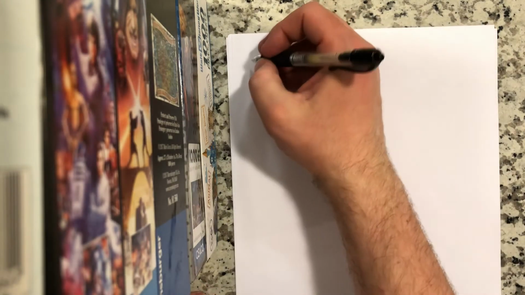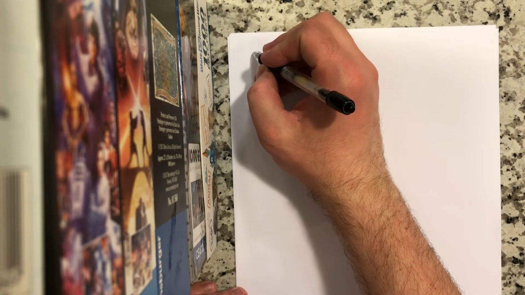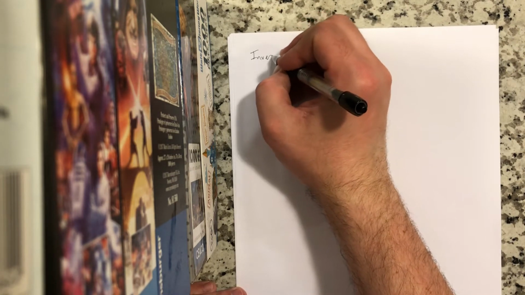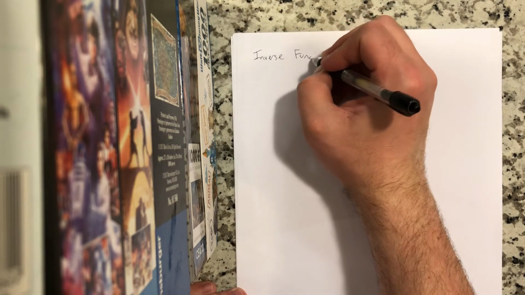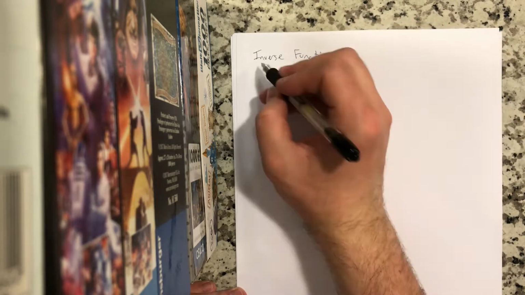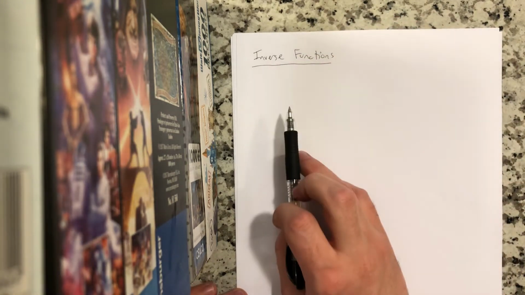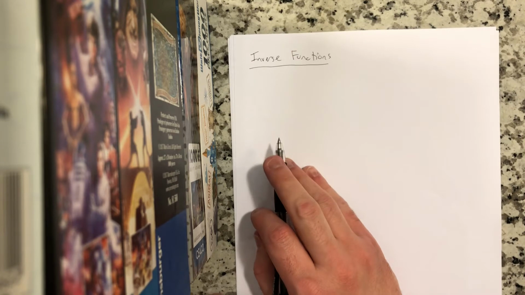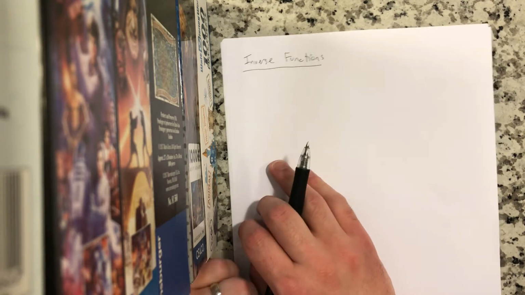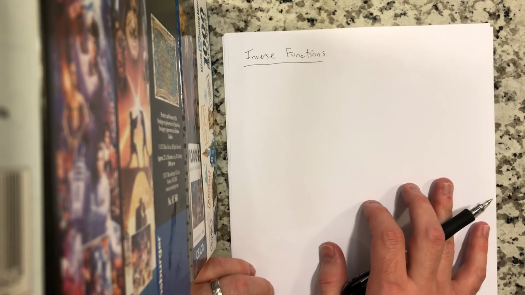Okay, so now what we're going to be doing is figuring out the inverse function. So let's talk about what an inverse function is. If you've had Algebra 2, this should be a nice review for you. If you haven't had Algebra 2 yet, then this might be a little bit new.